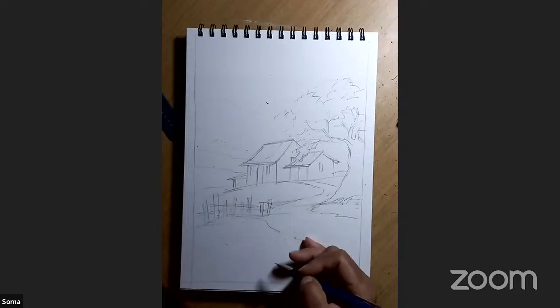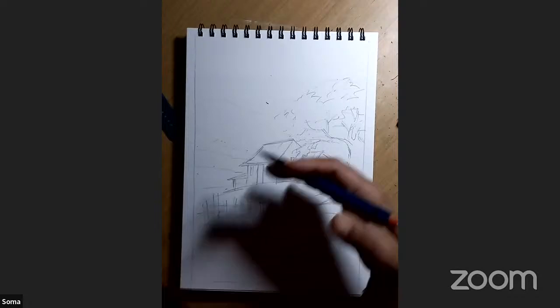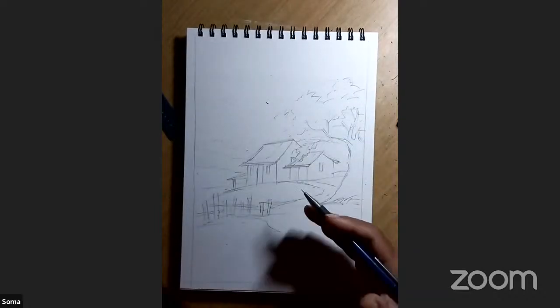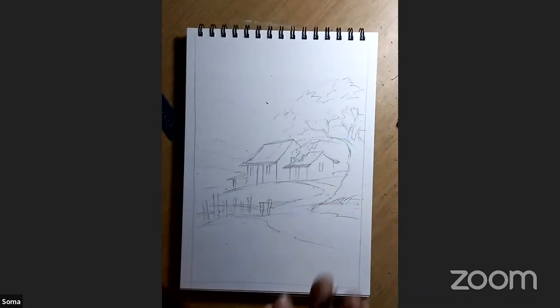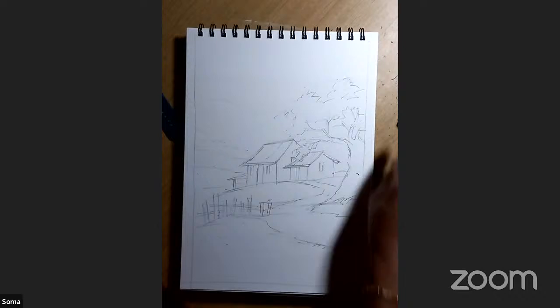In our book, the higher it goes, the farther away it is from us. So this is one thing we will keep in mind. That will help us, because the nearer it is, when we see it, it is bigger, and the further it goes away from us, it becomes smaller. For drawing purposes, I'm telling this.